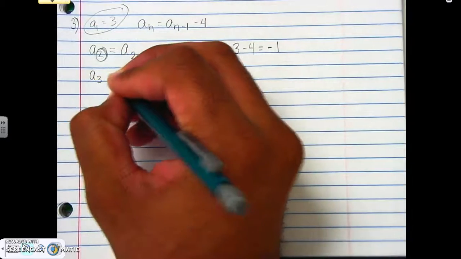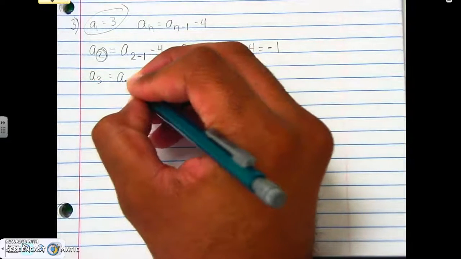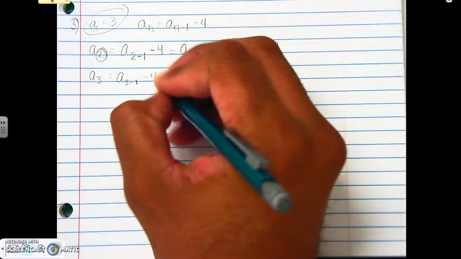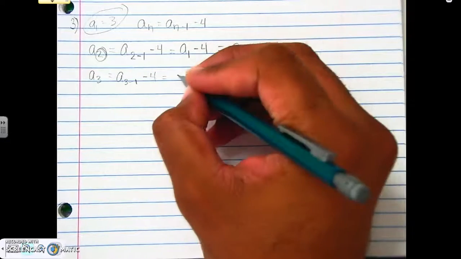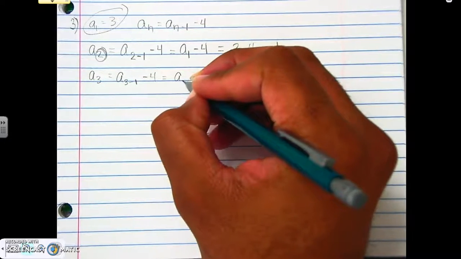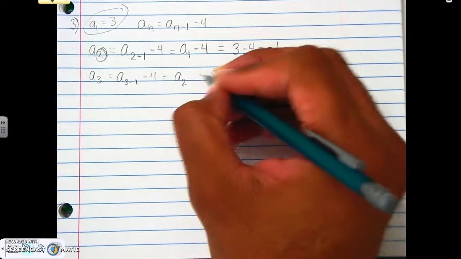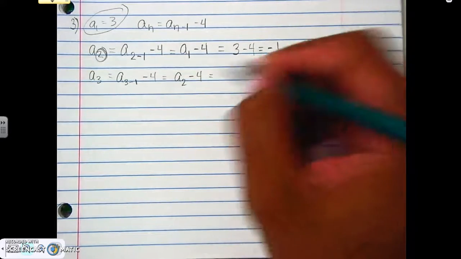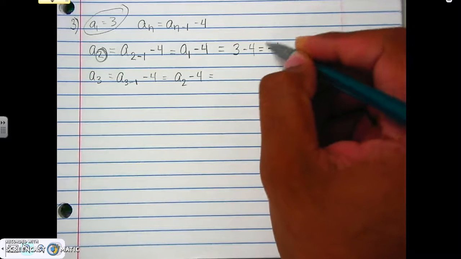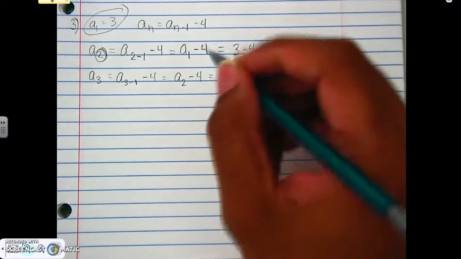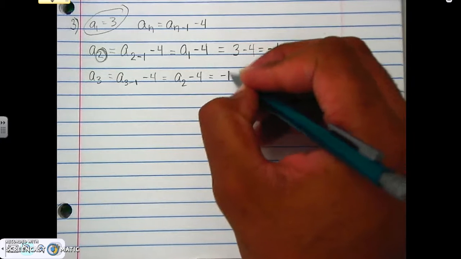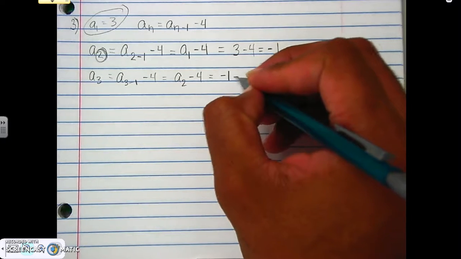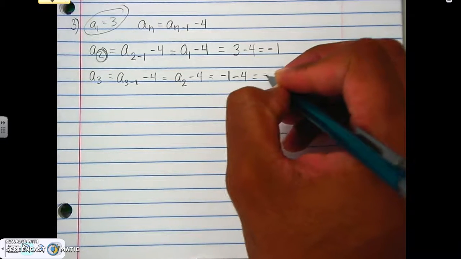All right, so let's go to A3. Do the same thing. Here we have A2, because 3 minus 1 is 2, minus 4. Then A2 is -1. So -1 minus 4 is -5.